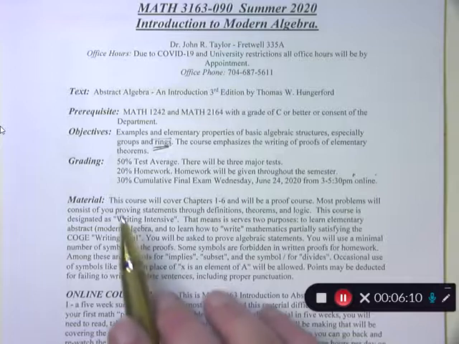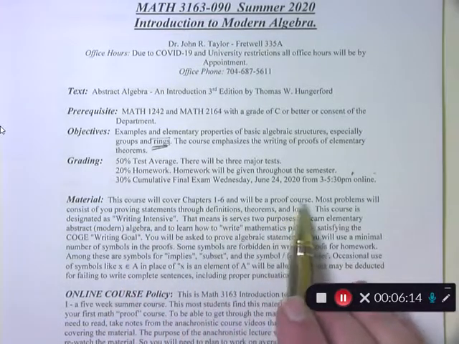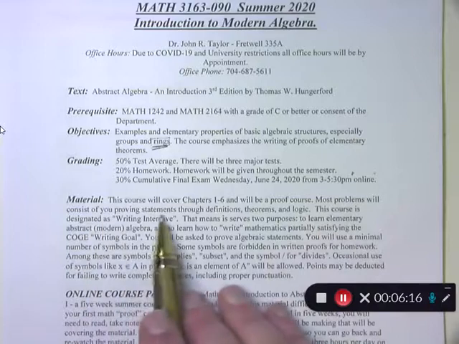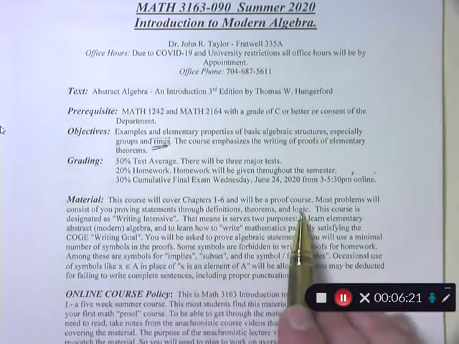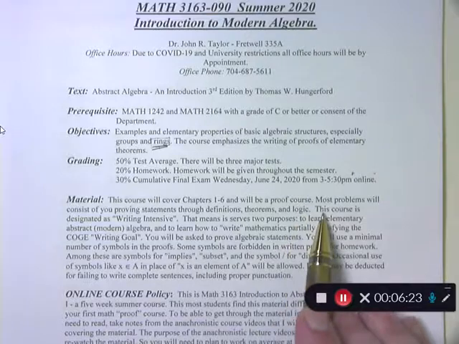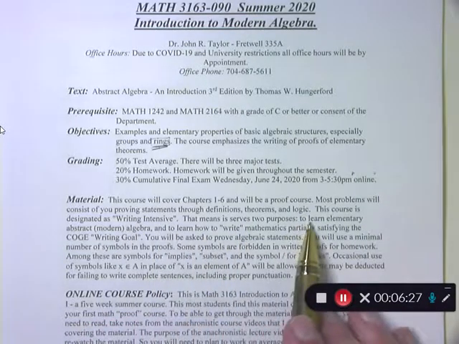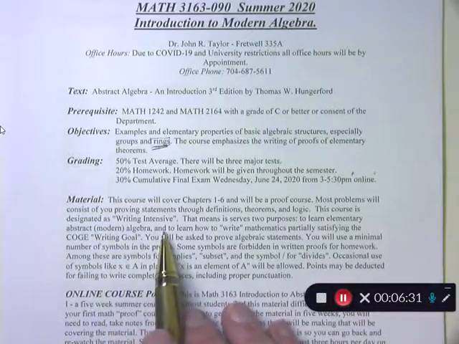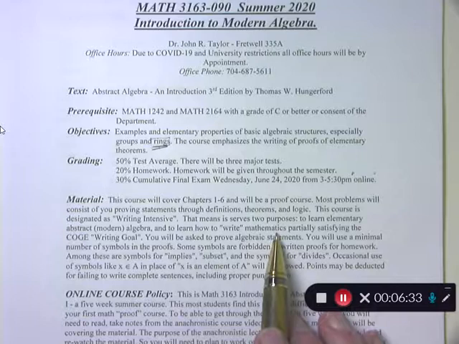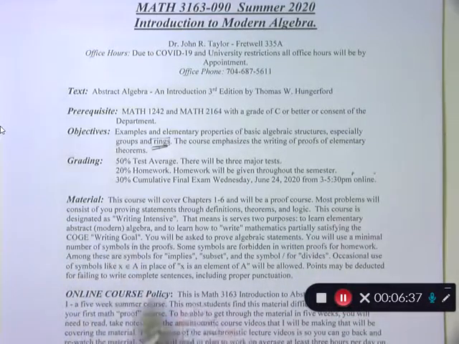The material. This course will cover chapters 1 through 6 and will be a proof course. Most of the problems will consist of you proving statements through definitions, theorems, and logic, what we call a direct proof. This course is designated as writing intensive, which means it serves 2 purposes: to learn elementary modern algebra, abstract algebra, and to learn how to write mathematics, partially satisfying the College of General Education writing goal.